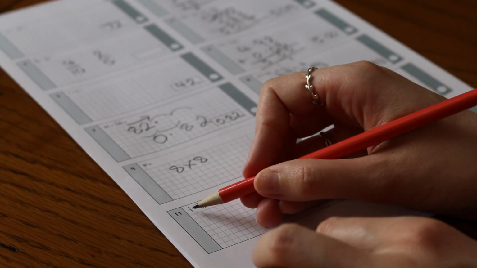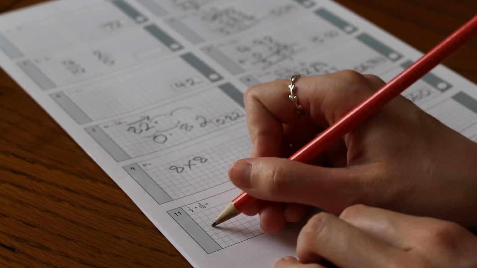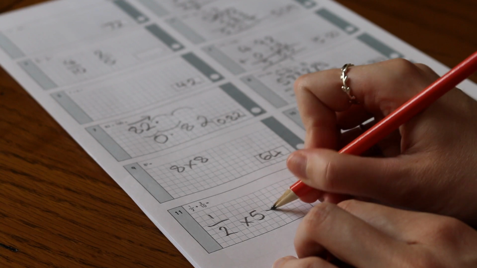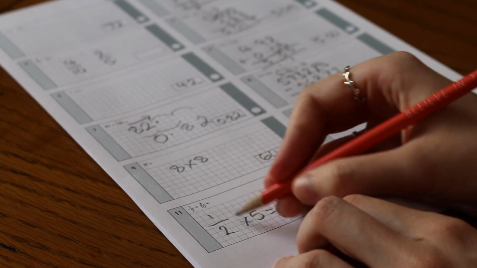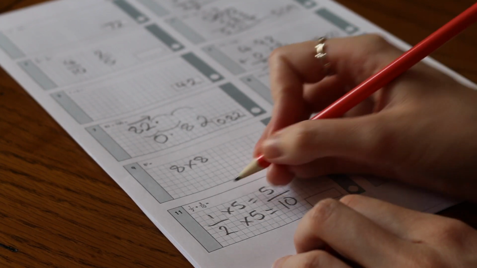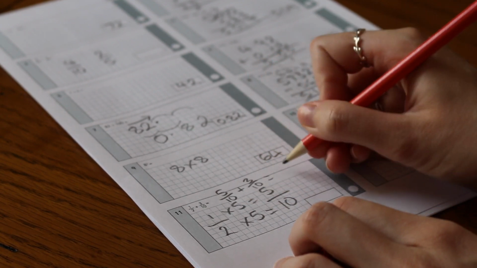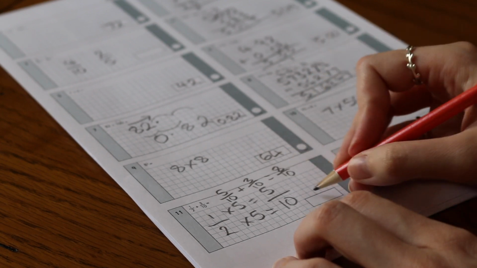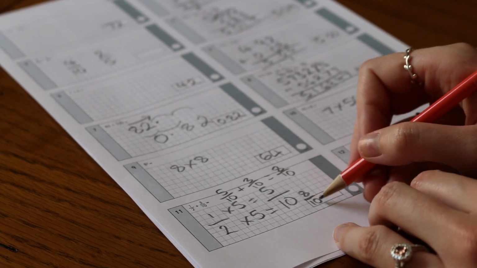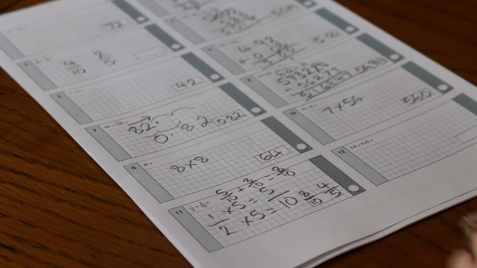Number 11, 1/2 add 3 tenths. So we need to turn our half into tenths. In order to do that, we multiply by 5 and whatever you do to the bottom, you do to the top. So 1 times 5 equals 5. So 5/10 add 3/10 equals 8/10. So you could have 8/10, or you could divide both the numerator and the denominator by 2, which would give you 4/5. So 8/10 or 4/5 are your answers.